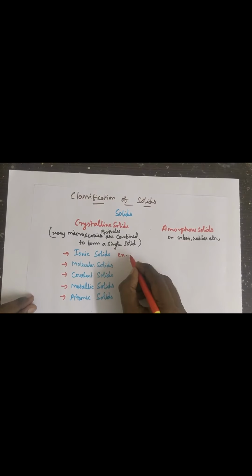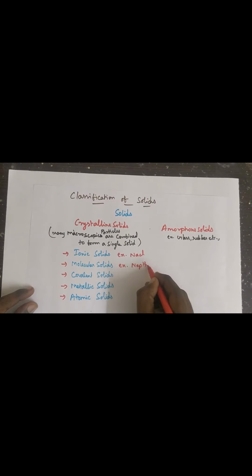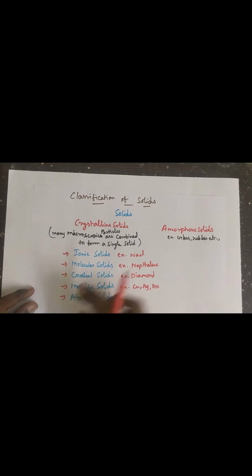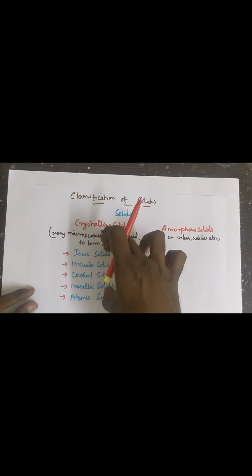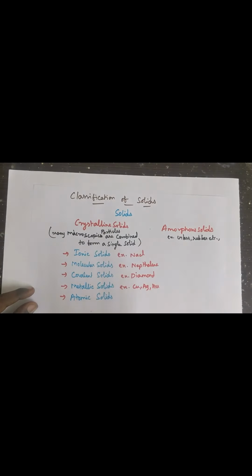For ionic solid, the familiar example is NaCl. In case of molecular solid, you can take naphthalene as an example. In case of covalent solid, in 10th standard you studied diamond and graphite, so just take diamond. In case of metallic solid, examples are copper, silver, gold, etc. Atomic solid no need to study, because only these four topics are given in the textbook for crystalline solids.